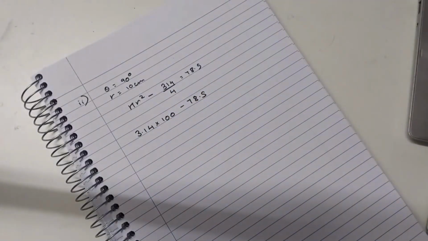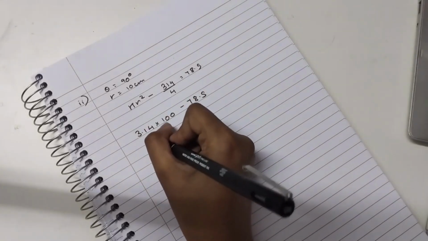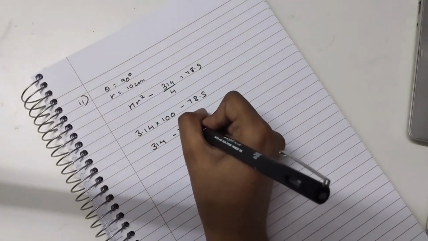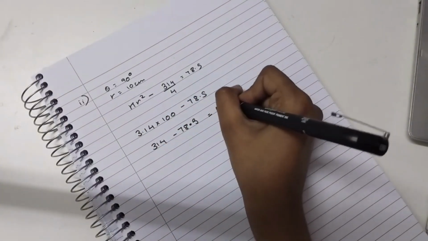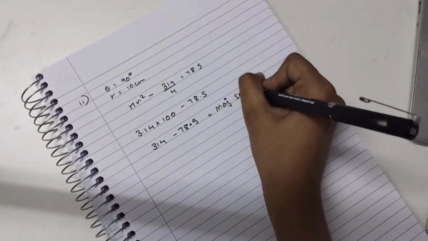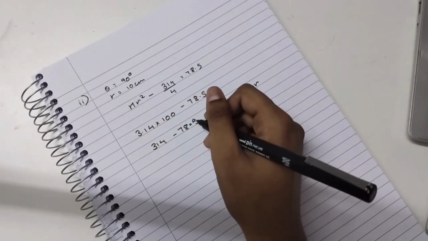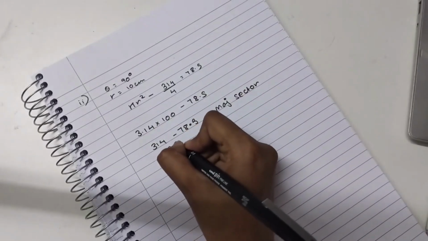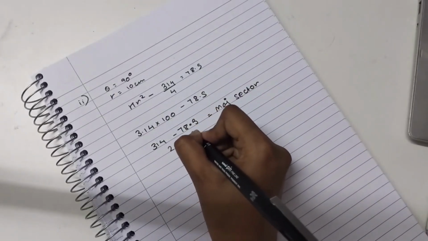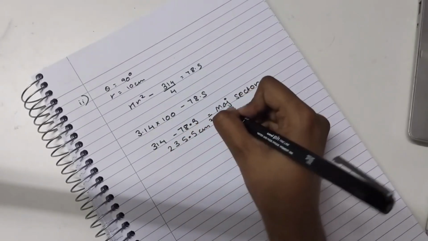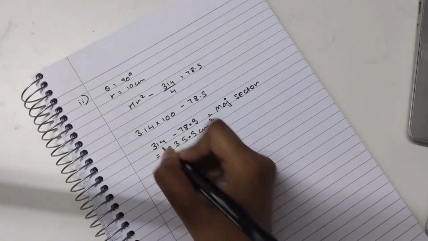So 3.14 times 100 is equal to 314. So 314 minus 78.5 is equal to the area of the major sector. So 314 minus 78.5 is equal to 235.5 centimeters squared, which is equal to the area of the major sector.